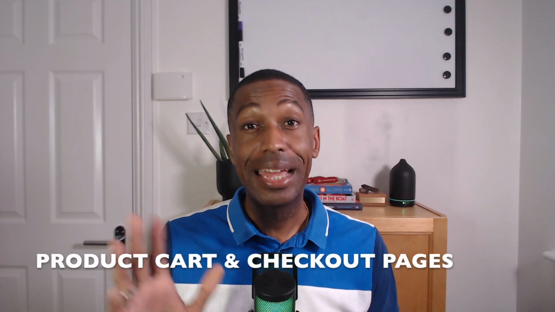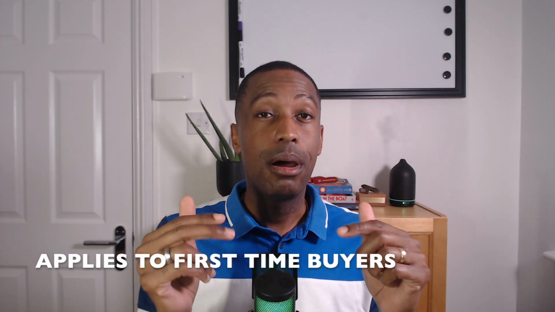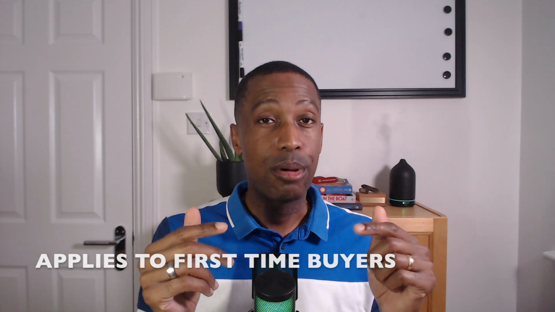So finally, let's analyze the product cart and checkout pages. Now, this is the most critical area, right? Because the person on the product detail page, the PDP, this is where they've decided, yes, I want to buy the product, so they've added it to cart. But guess what happens after that? Now it comes to where they actually will part money with you. Now, this is quite a large psychological barrier, because it's been proven that the hardest point of sale is getting someone to decide to part money with you as the brand, invest in your brand, buy your products basically.